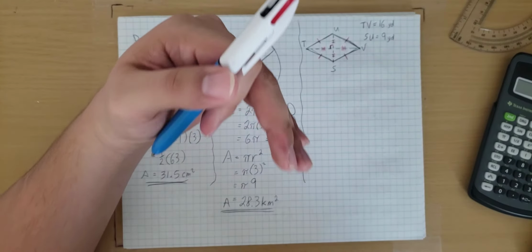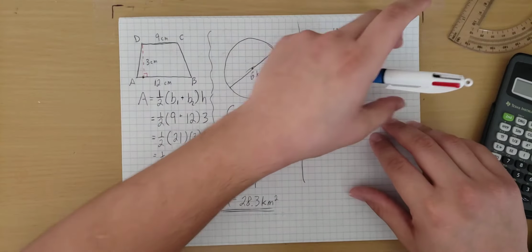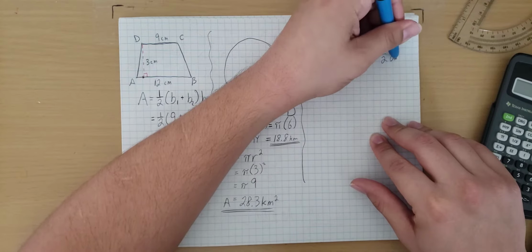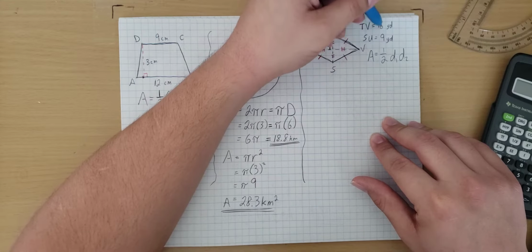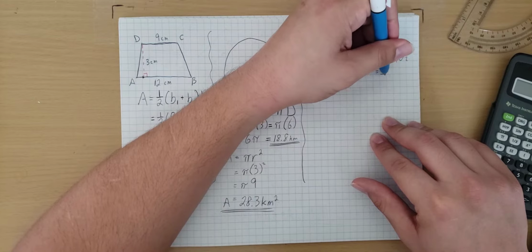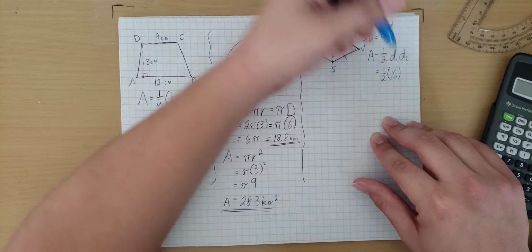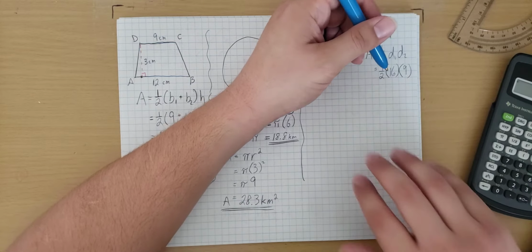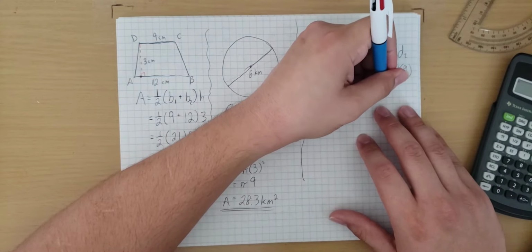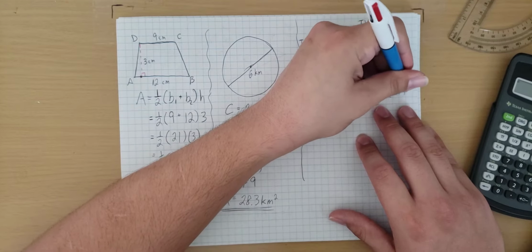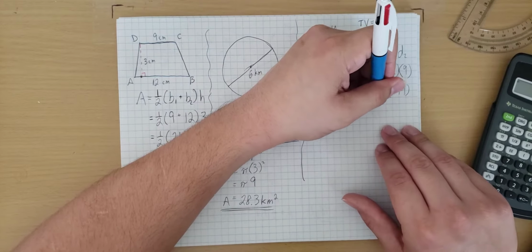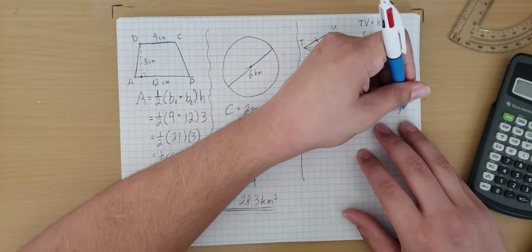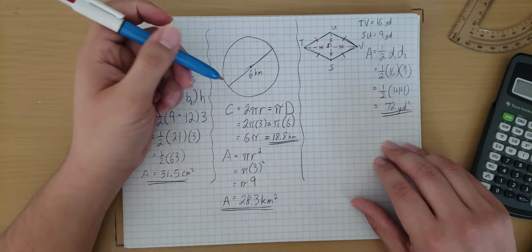And kites and rhombuses share the same formula for area. Let's use this space over here. The area is 1/2 diagonal 1 times diagonal 2. Doesn't matter which one's 1 or 2. The answer is going to be the same in the end. 16 times 9 gives us 144. So 144 times 1/2, which is the same as 144 divided by 2, gives us 72 square yards. So there we go, we got the area.